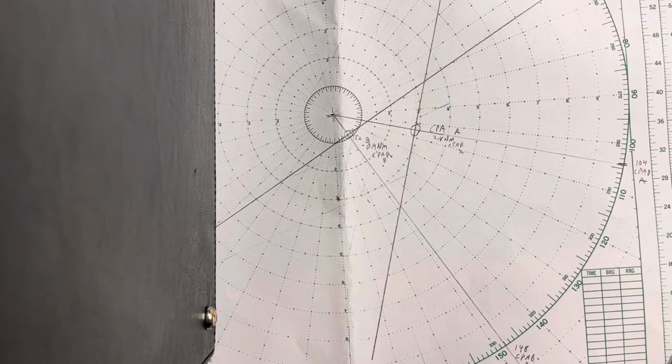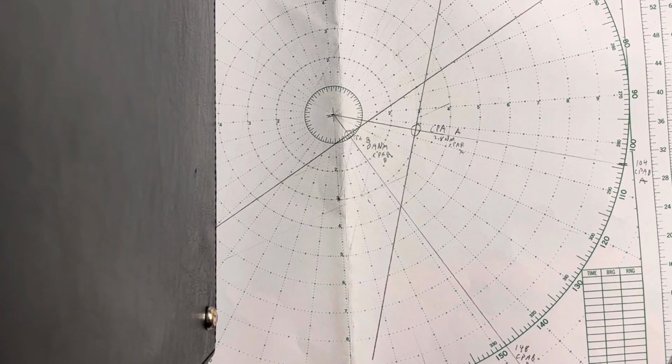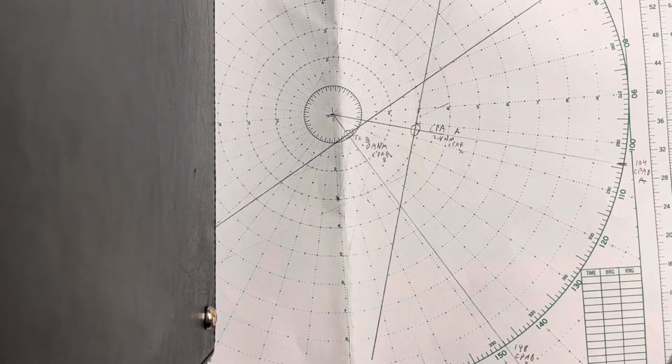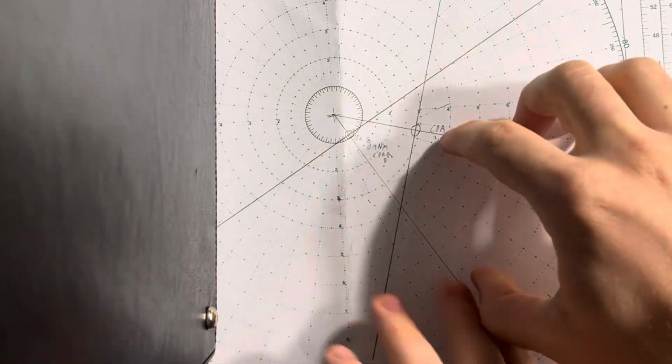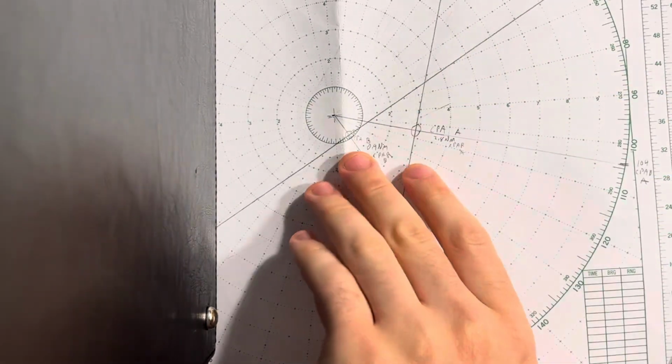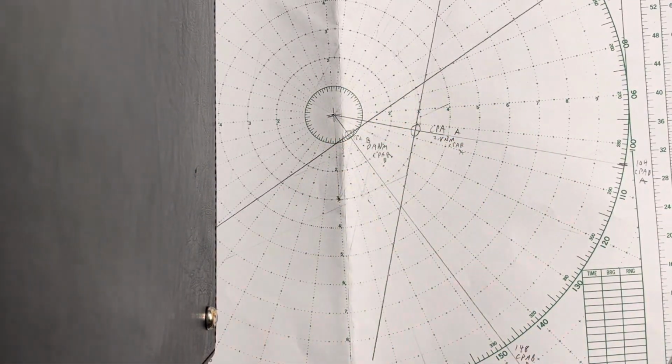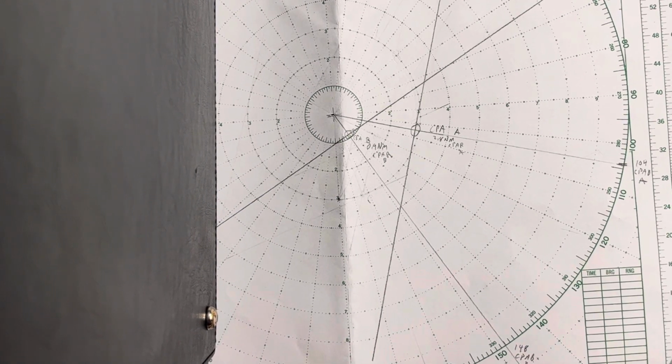CPA bearing is not that important, but it just kind of helps you create a mental image of what's going on if you know the CPA bearing. CPA range is extremely important because that's the risk of collision. That is risk of collision, or it is what determines it. If your contact has a CPA of 7 miles, there's nothing to worry about.